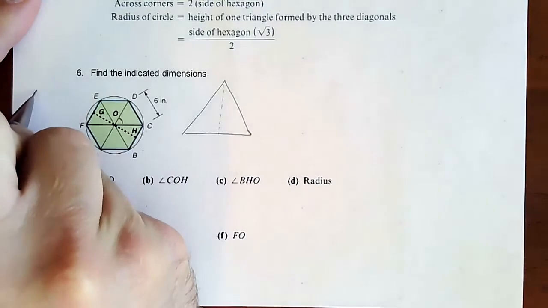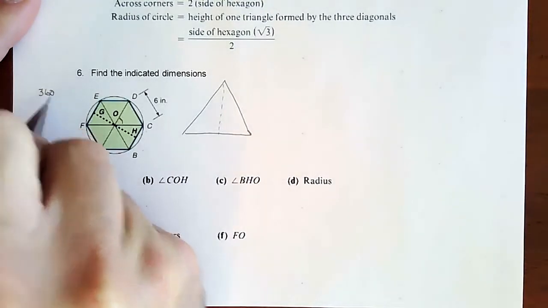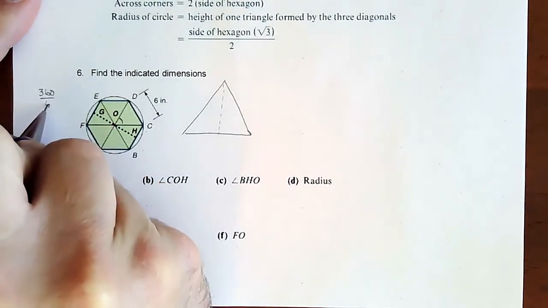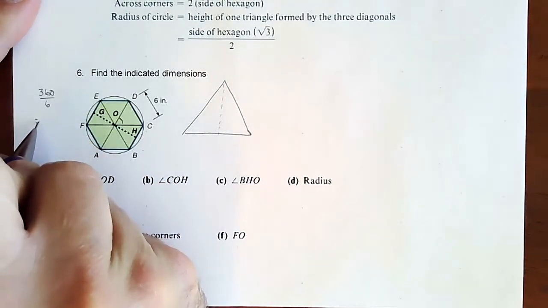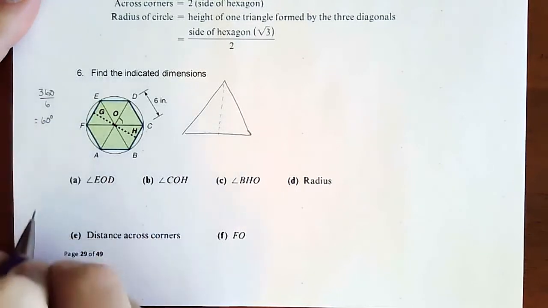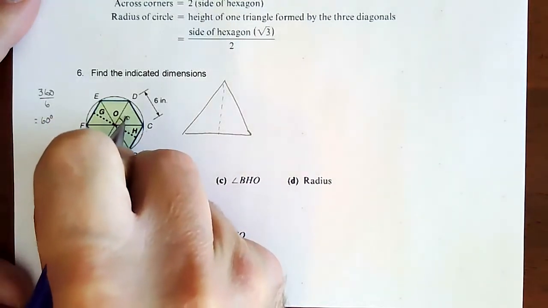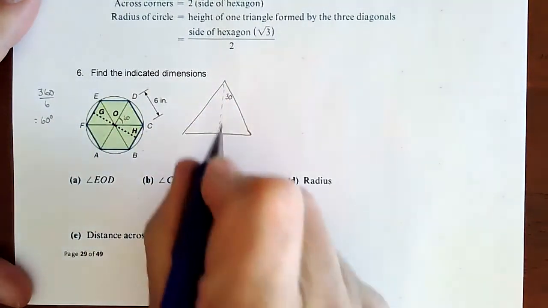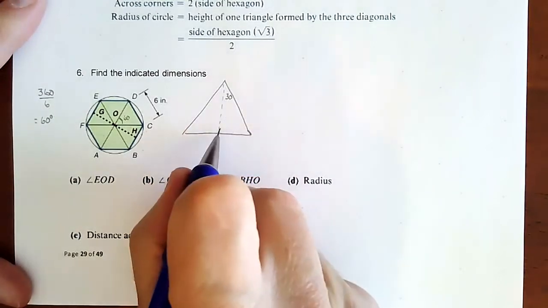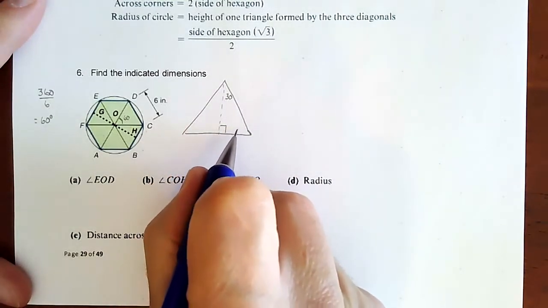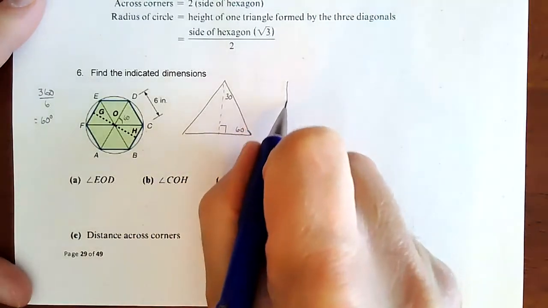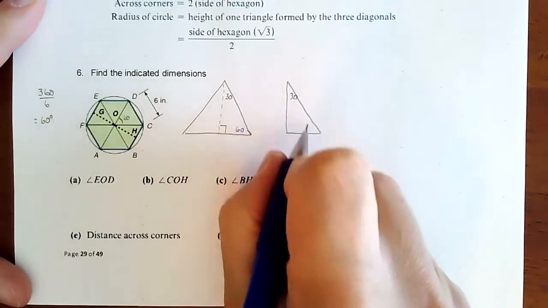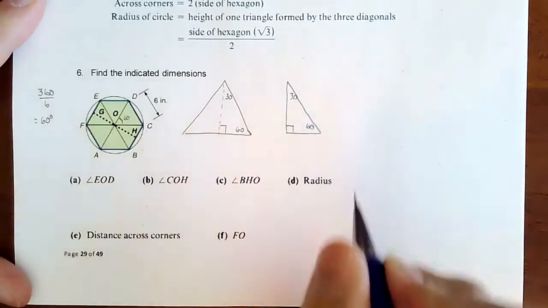So if you have a circle, it's made up of 360 degrees total in here, and we're going to divide it by 6, which makes each angle at the top 60 degrees. So if that thing is 60 and we're dropping a height down, we're cutting it in half. So that angle is going to be 30, which makes this angle 60, which means we have a 30, 60, 90 triangle. So we have some relationships with that.